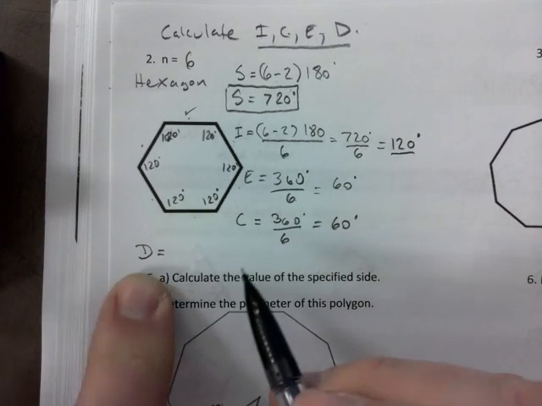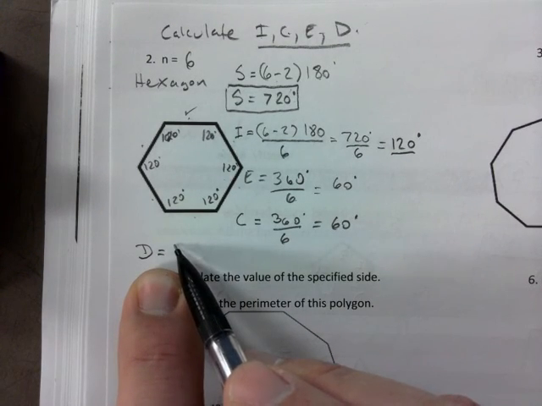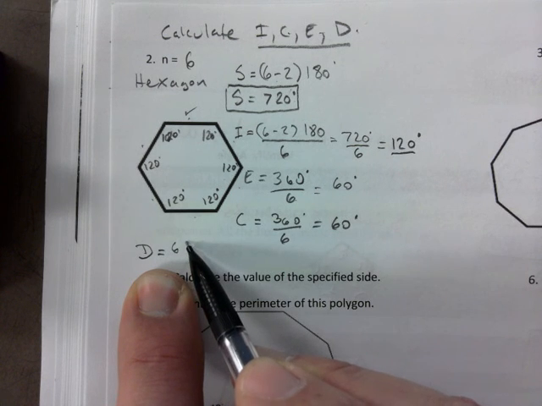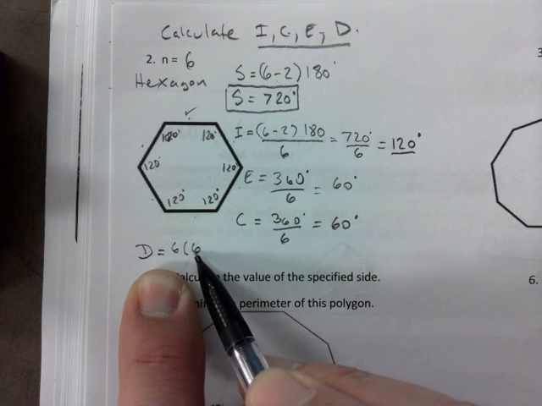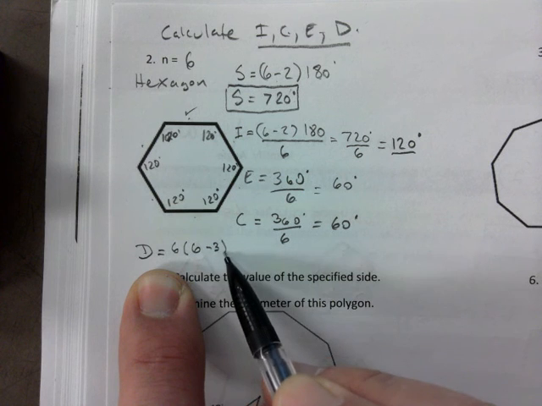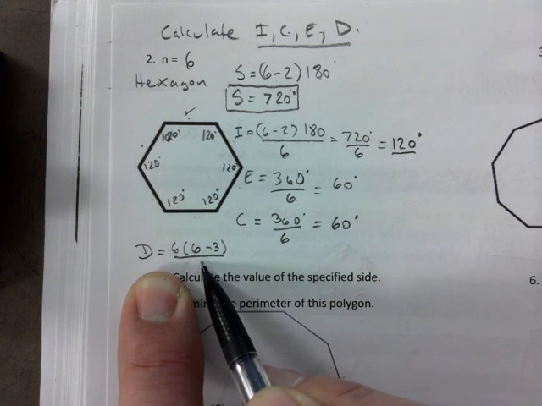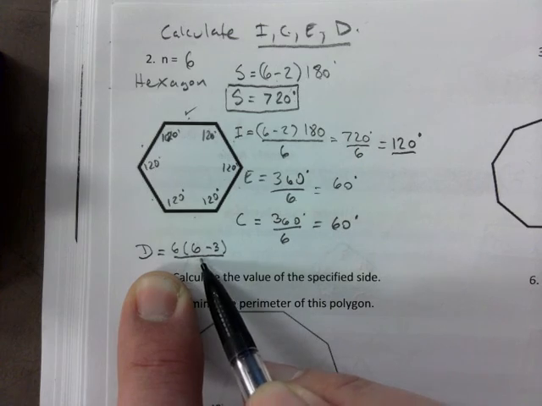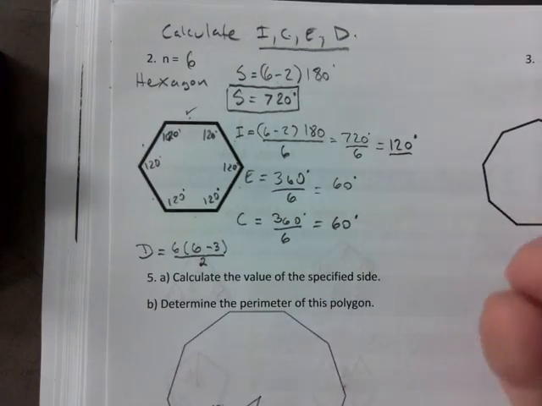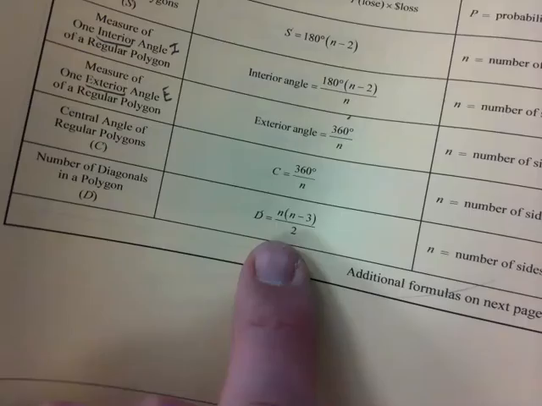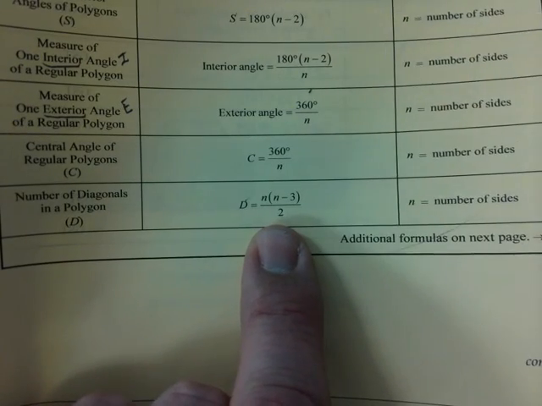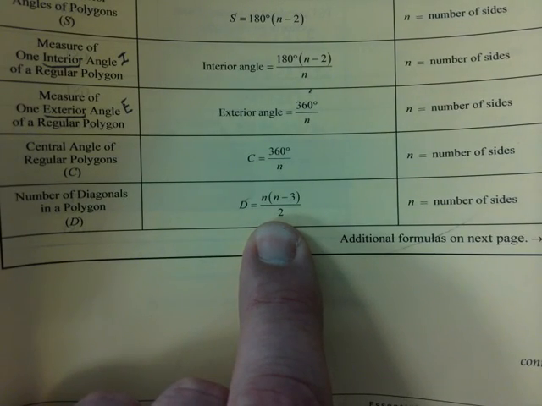The number of diagonals is taking the number of sides, multiplying it by the number of sides minus 3, then dividing the whole thing by 6. No, it's not 6. It's always 2, by the way. Where did I get that formula from? Right here. The number of diagonals is using that formula.